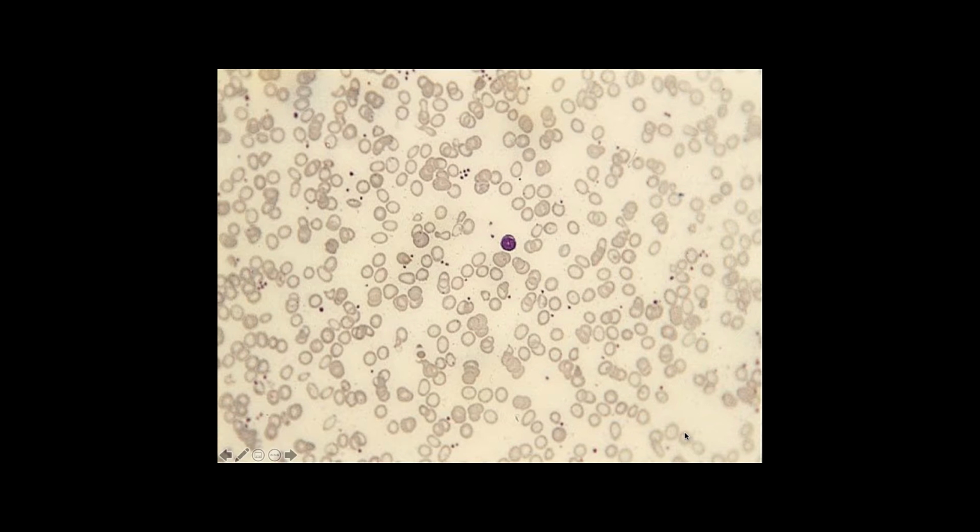So this is just another picture showing thalassemia. And so if you look through here, you see the hypochromic microcytic red blood cells. You can also see some of the teardrop type of forms of red blood cells as well.